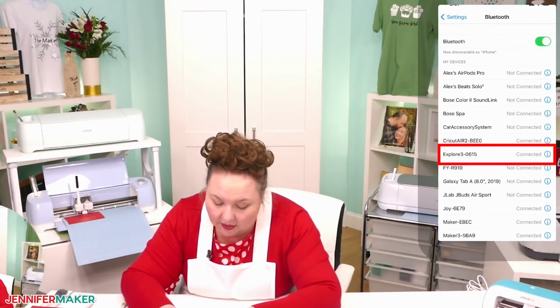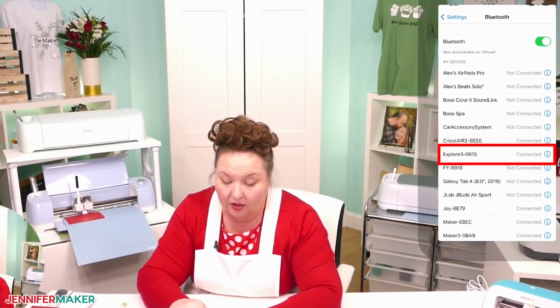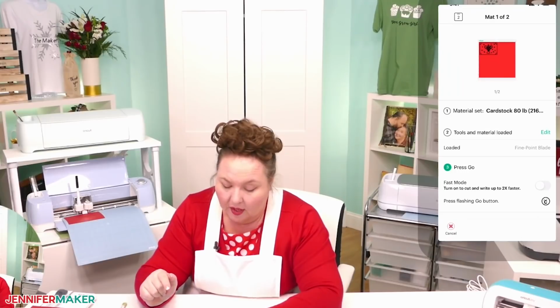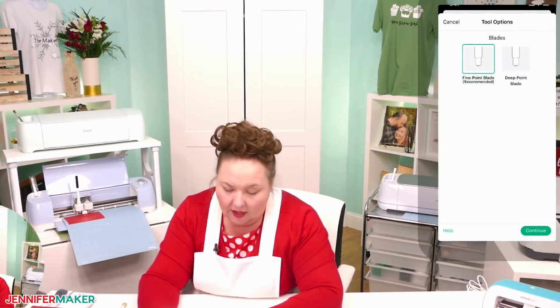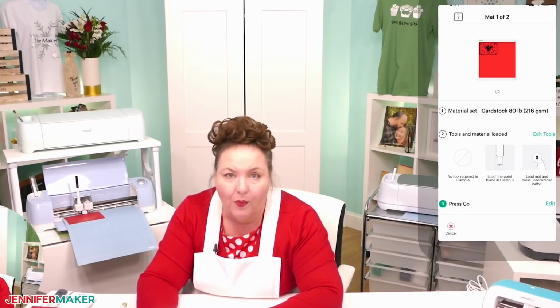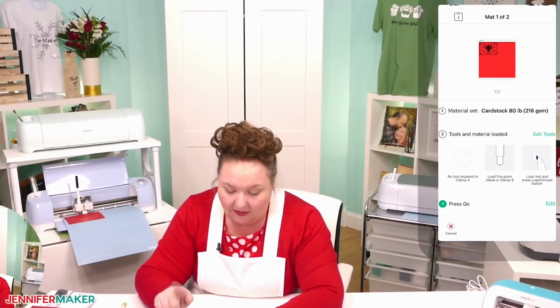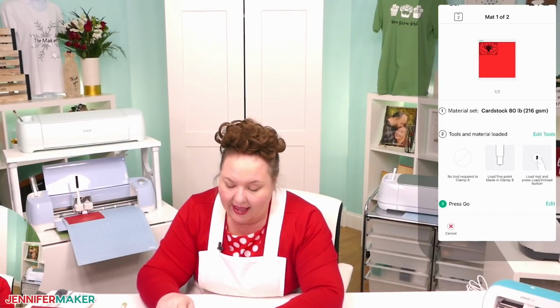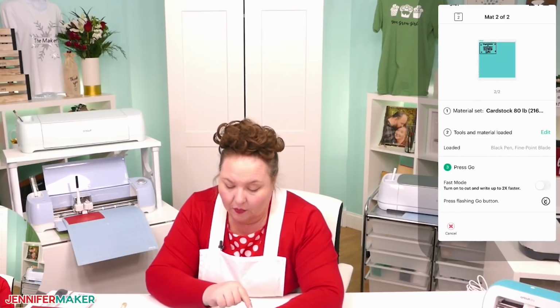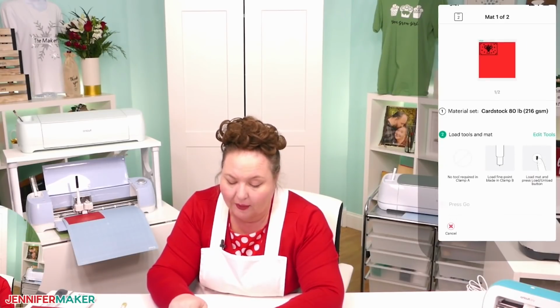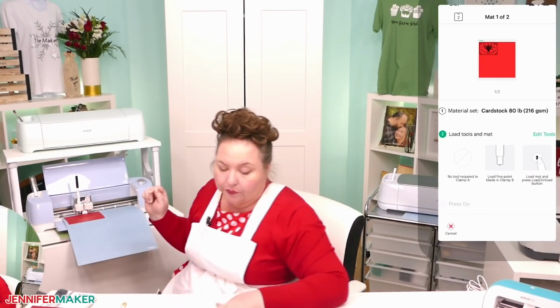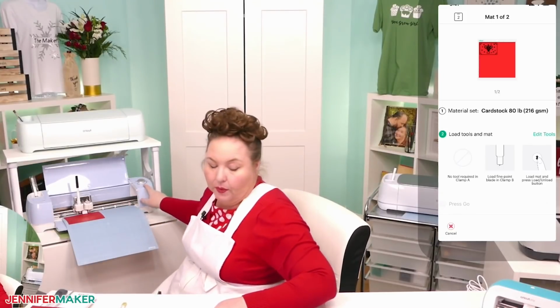Bluetooth is on. It says it's connected. Cricut Air 2, I see it right here. It's kind of in the middle. All right, so that's good. So we go to Cricut. Everything looks good. Cardstock. I don't need to edit my tool. By the way, someone asked me yesterday how to edit tools. That button right there does it. Okay, so we have the fine point blade in there and the mat is in here. There's the other one. Did you see how I swiped that there? All right, so this looks good to go. So let's go ahead and cut this one.